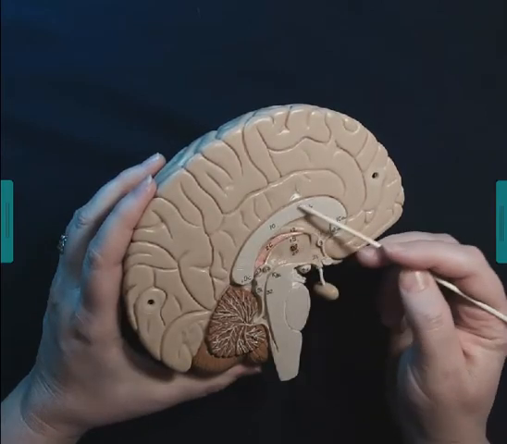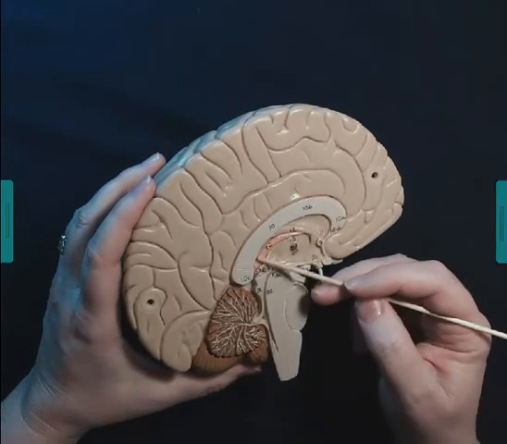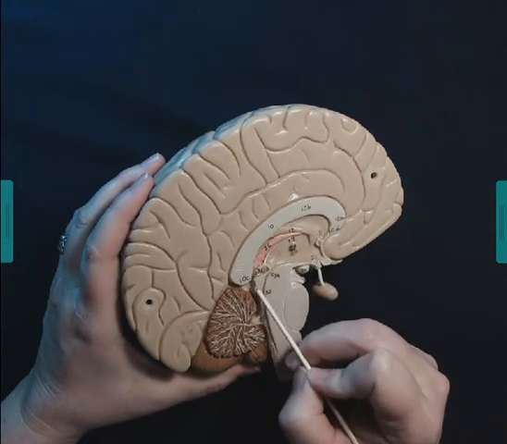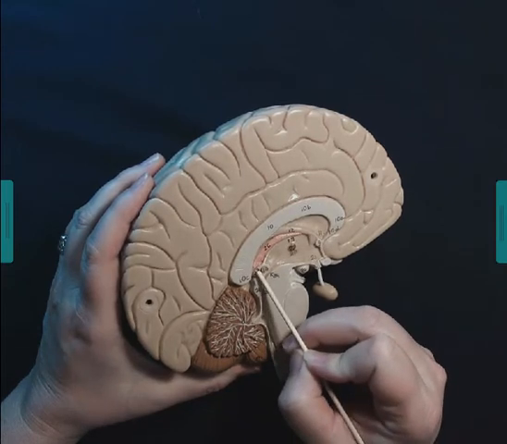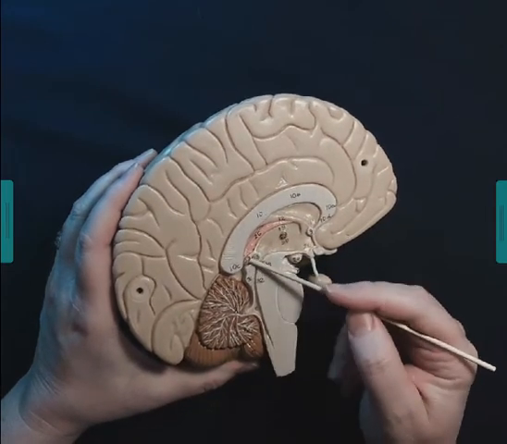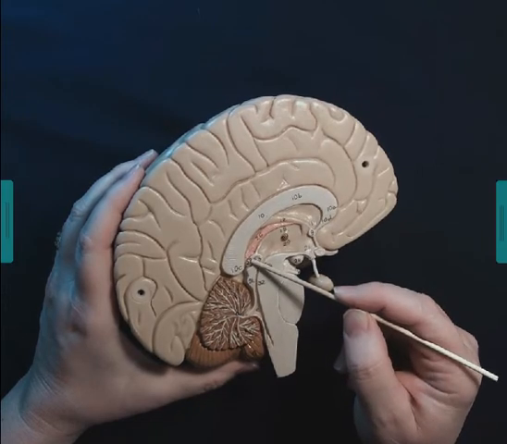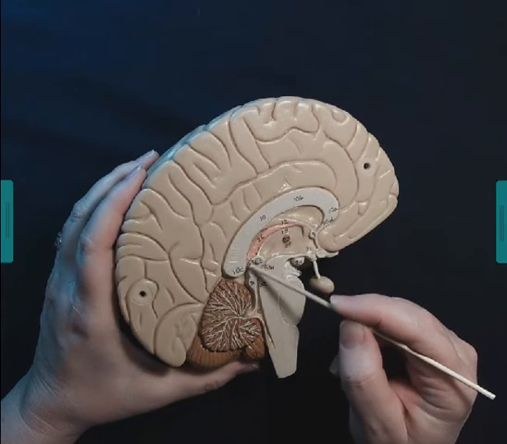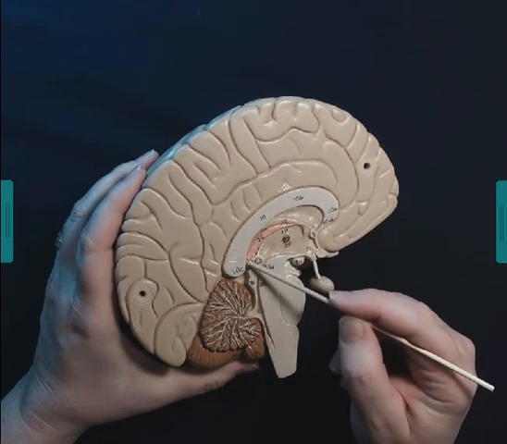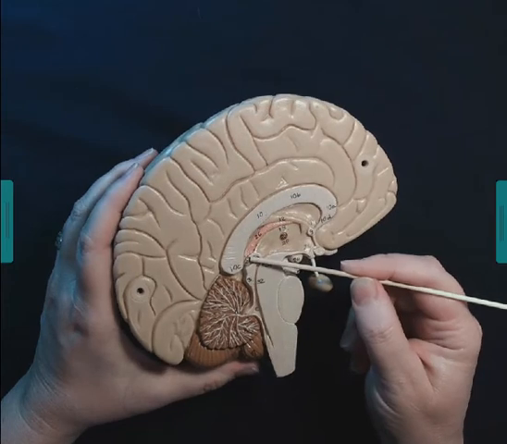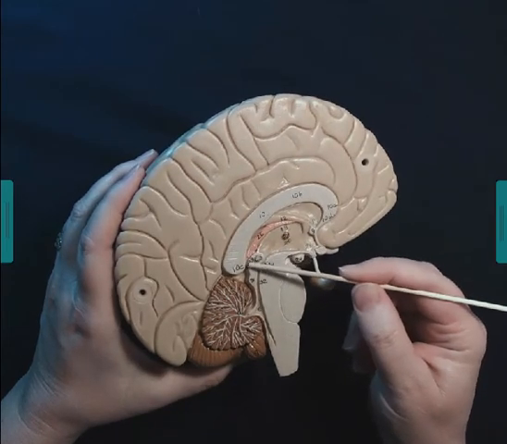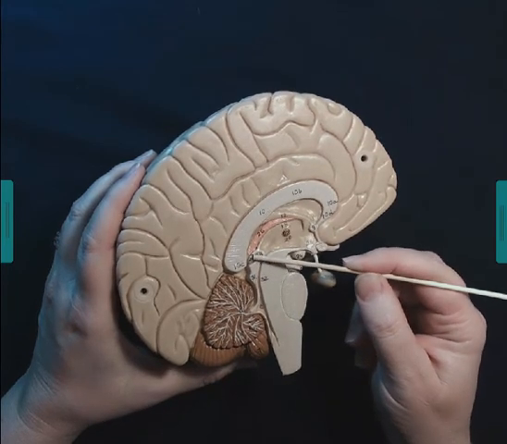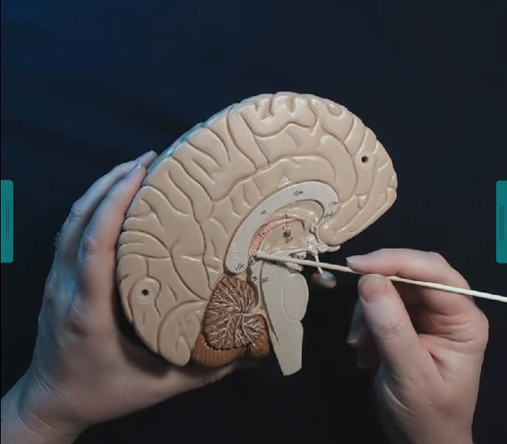So here's the corpus callosum, the choroid plexus, and right here above the corpora quadrigemina is the pineal gland. And the pineal gland is part of the epithalamus. So here's the thalamus, and inferior to that would be the epithalamus. And the pineal gland is involved in releasing melatonin. So the pineal gland is going to be one of the glands we learn in the endocrine system. And melatonin helps regulate our cycle, our sleep cycle.